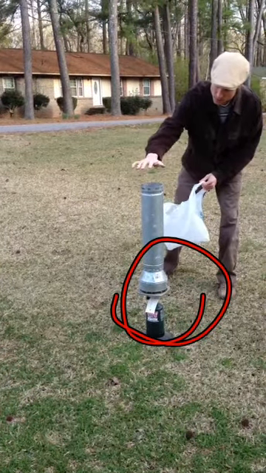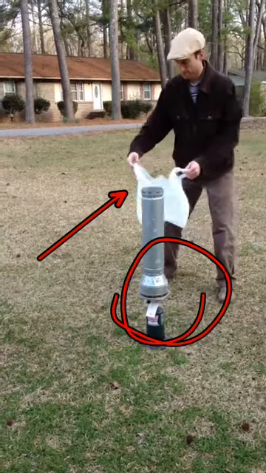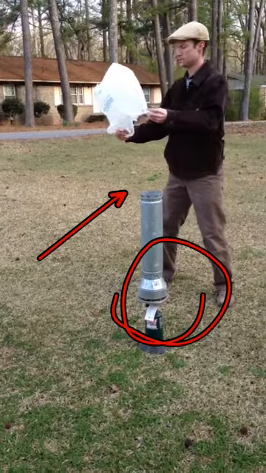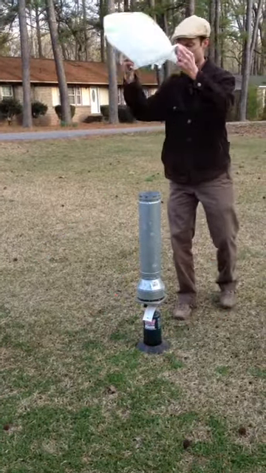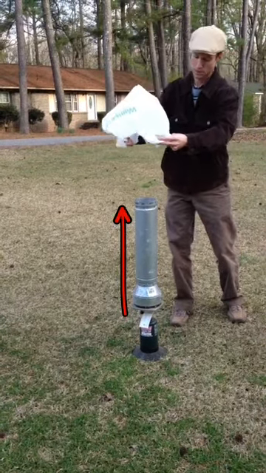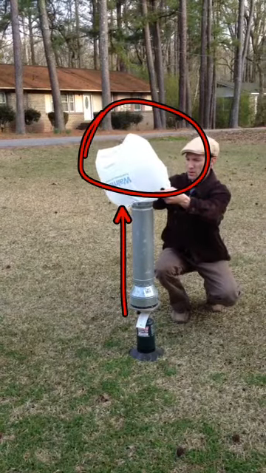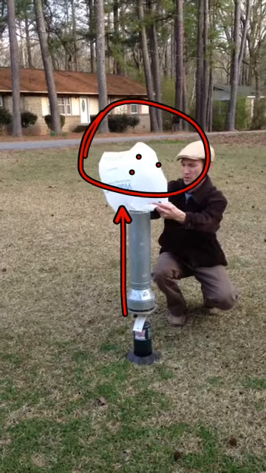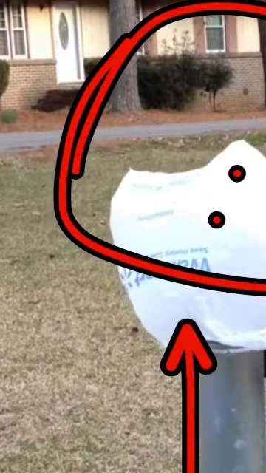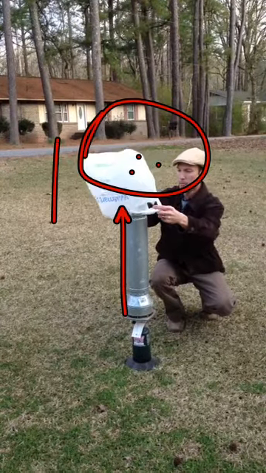You can see me feeling over the top of this vent pipe. I'm just making sure the air is hot coming out of there. The hot air is going to come up out of that vent there and into the bag. And that's the goal. I want the bag to fill up with those particles of hot air. Okay. So watch what happens. It's going to rise up into the air.